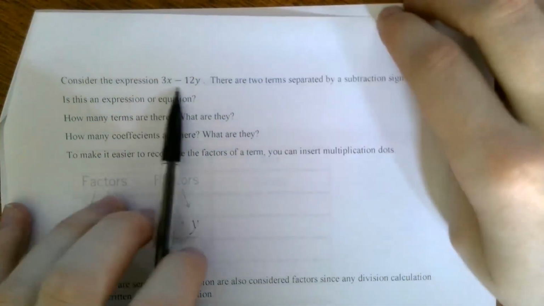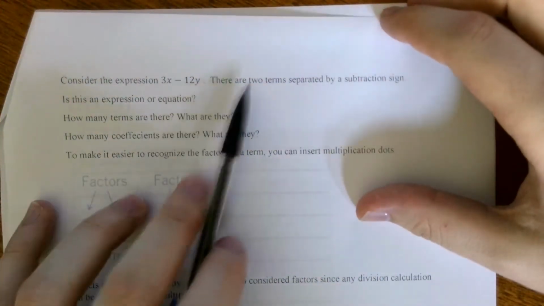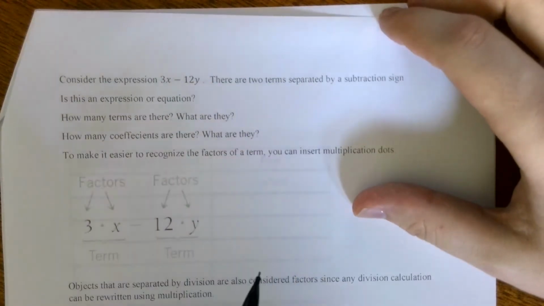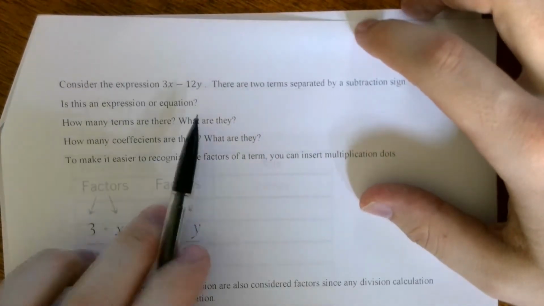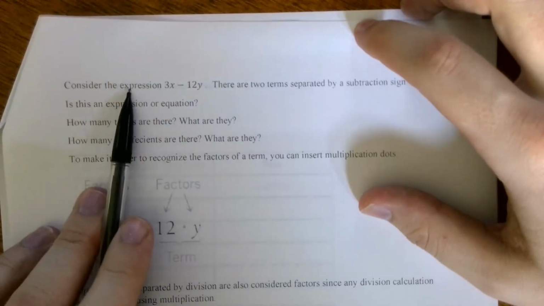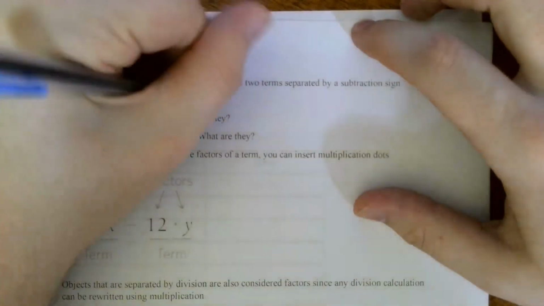All right. So on the next page, this one says, consider the expression 3x minus 12. There are two terms that are separated by a subtraction sign. So I already gave it away, but it says, is this an expression or equation? It's an expression because there's no equal sign.